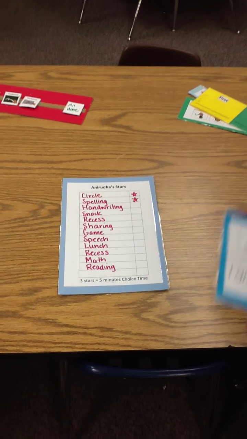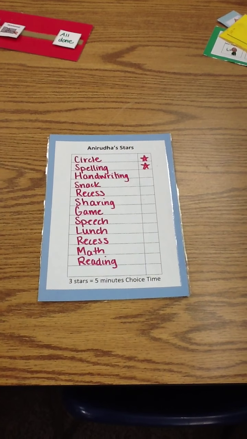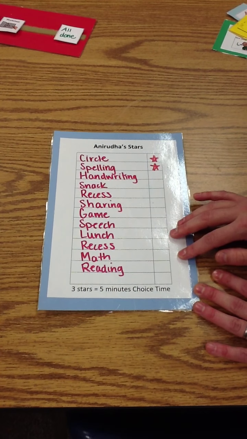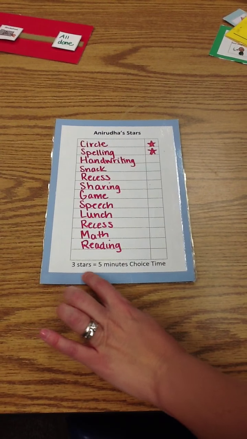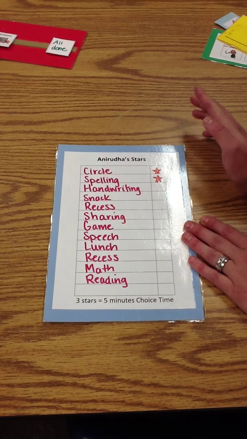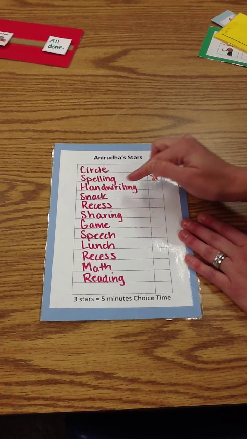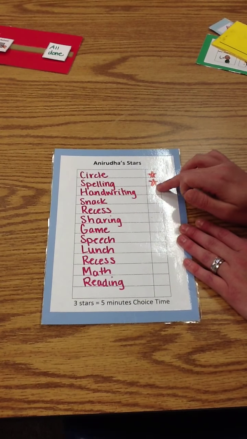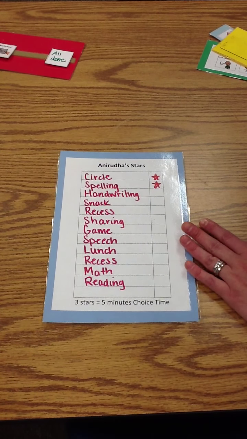This is another token economy for a student who doesn't need as frequent reinforcement. So it has his daily schedule here, and then at the bottom, you can see when he gets 3 stars, he gets 5 minutes of choice time. So assuming that he had earned his 2 here, and he would get his 3rd one at this handwriting activity, then he would get 5 minutes of choice time at the completion of that activity.